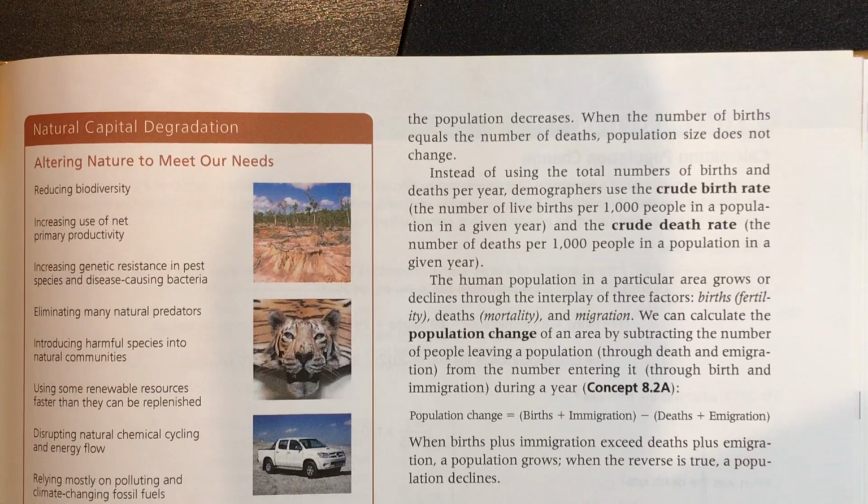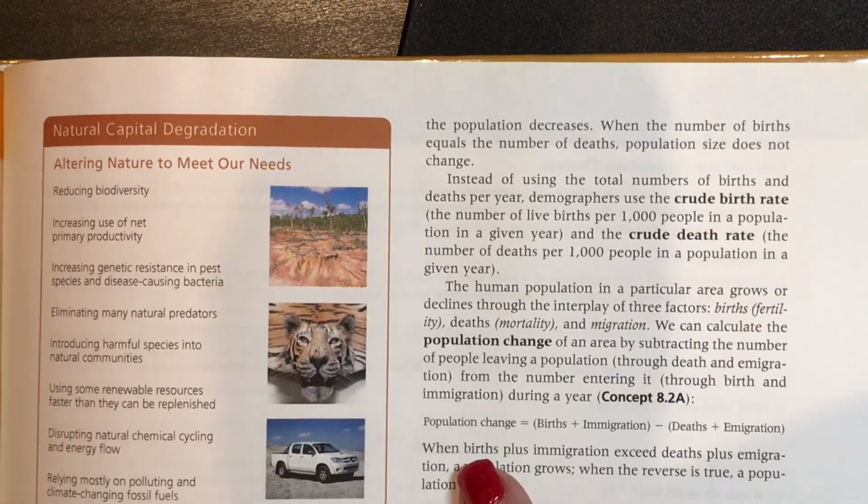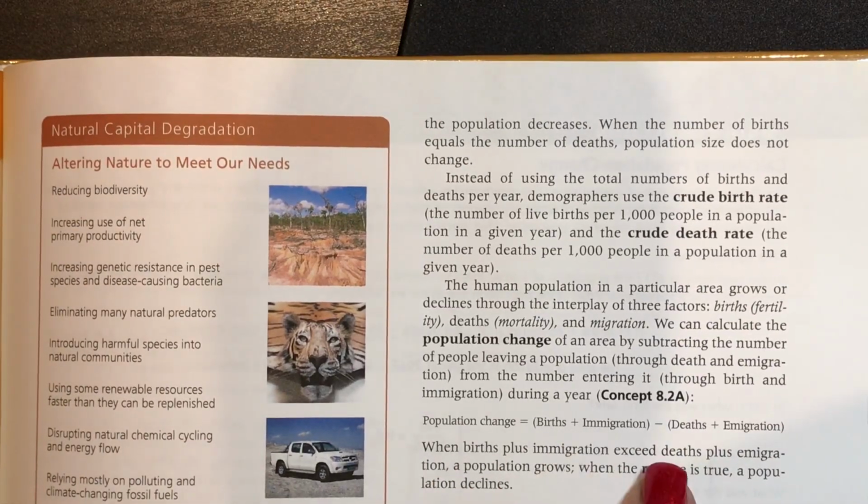What is the formula for population change? It's right here. It's not really hard. People in minus people out.